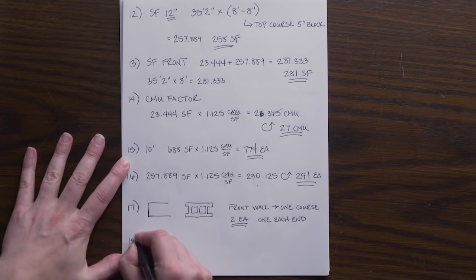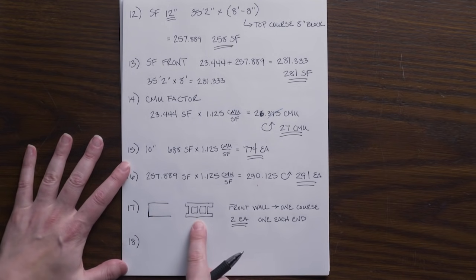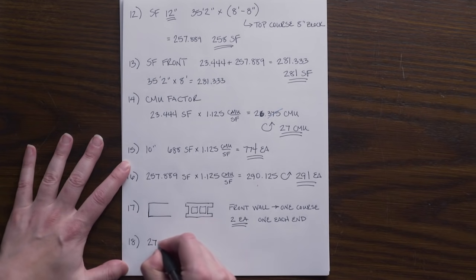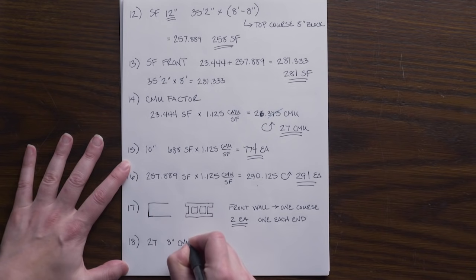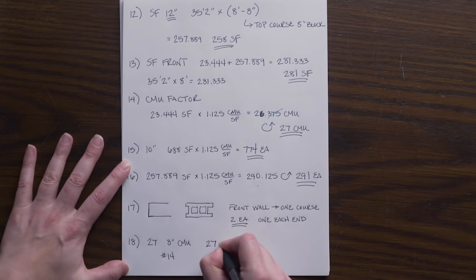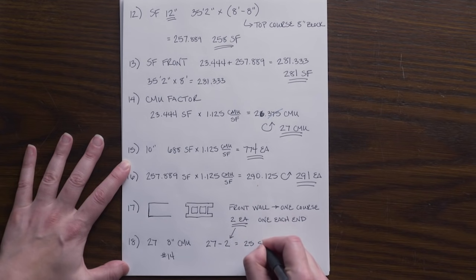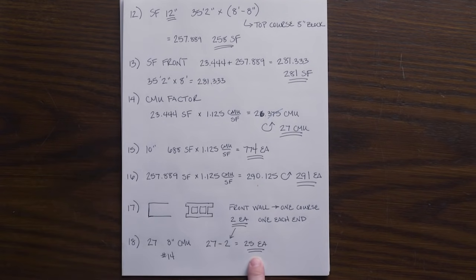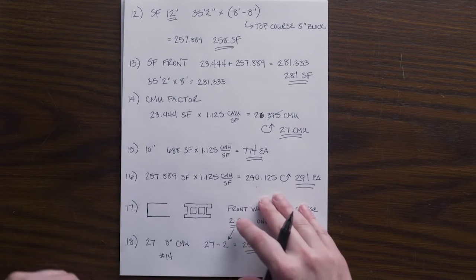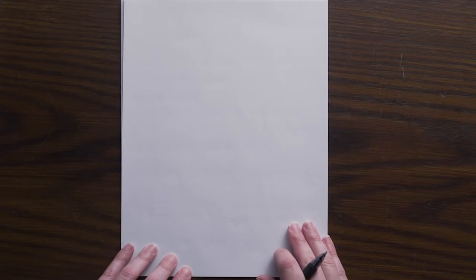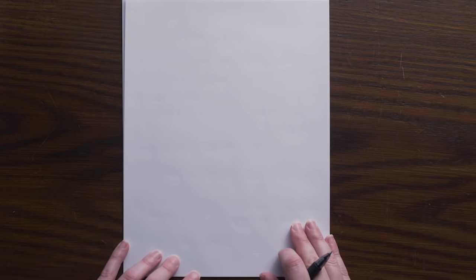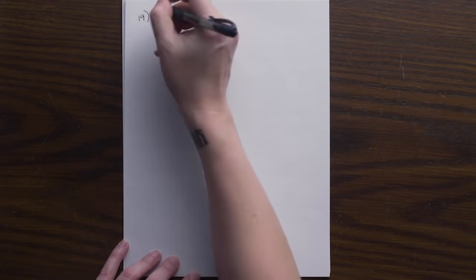So for 18, we're looking at the number of stretcher blocks, so the remaining portion that are on the inside, and we determine that we have 27 8-inch CMU. This came from our answer in number 14. So if we have 27 total, 2 of them are corner blocks, then that simply means we have 25 regular stretcher 8-inch CMU. Those are the only 2 types of 8-inch CMU that we're using on our project. After that, we're looking at our different types of 10-inch CMU.